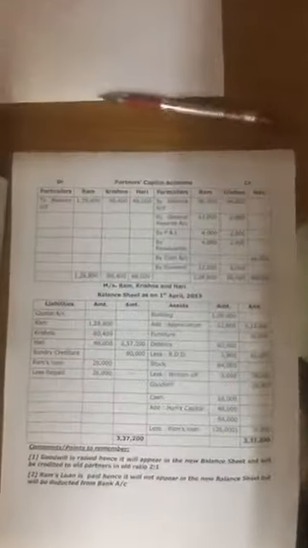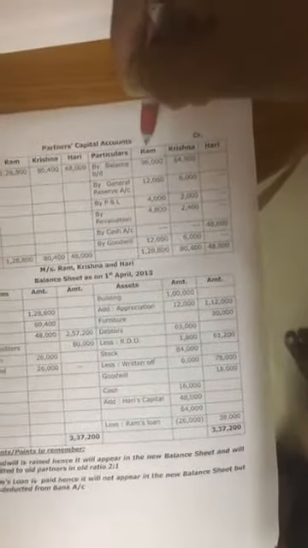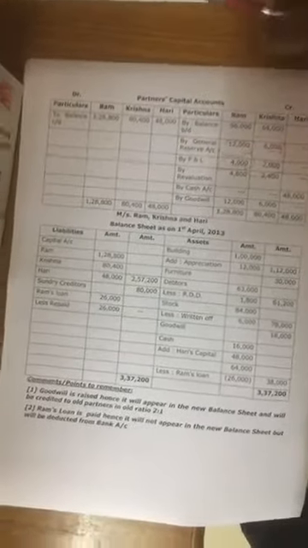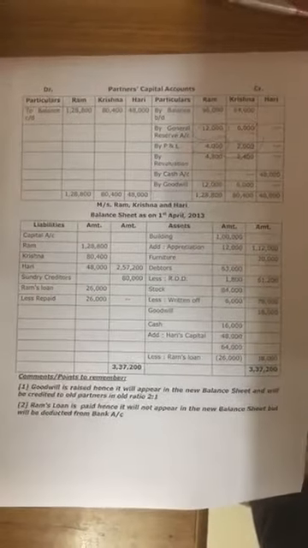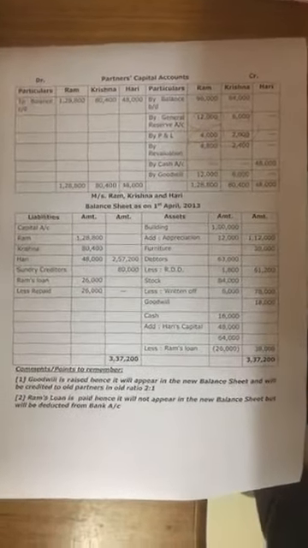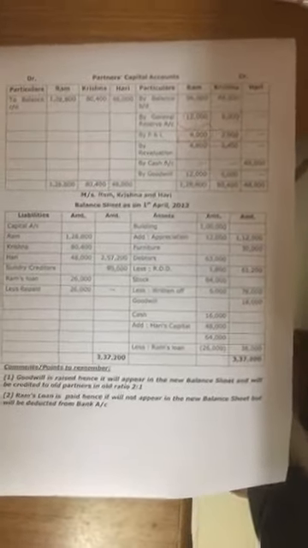So the ratio is 2:1, and it is credited in the partners' capital accounts, Ram's capital account, Krishna's capital account: 12,000 and 6,000, 4,000 and 2,000.